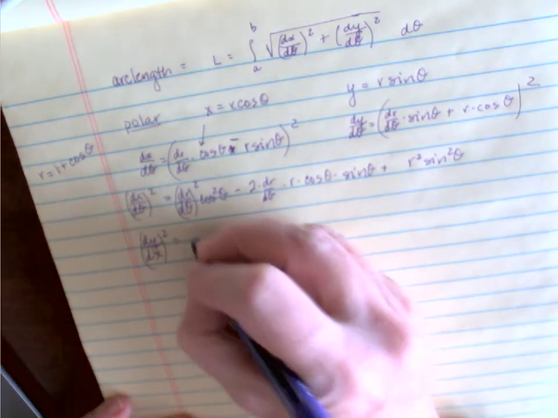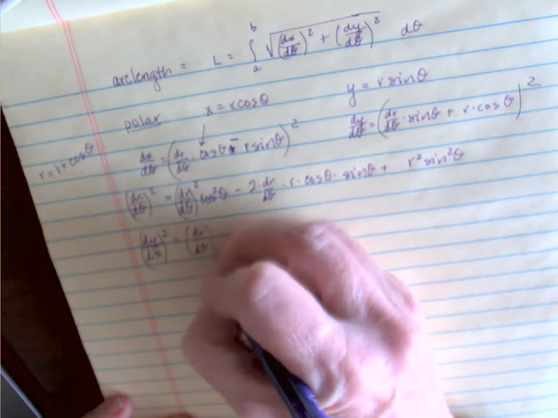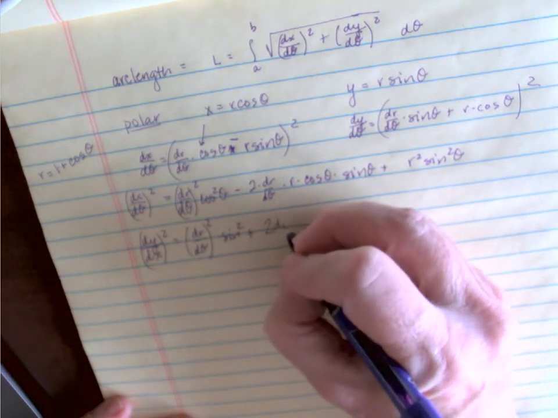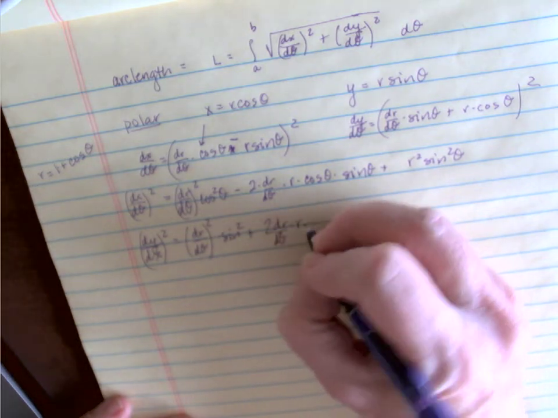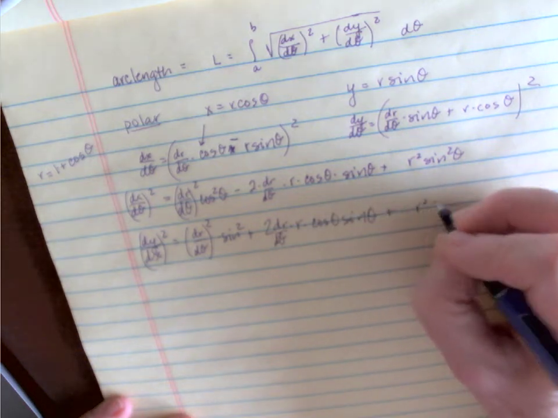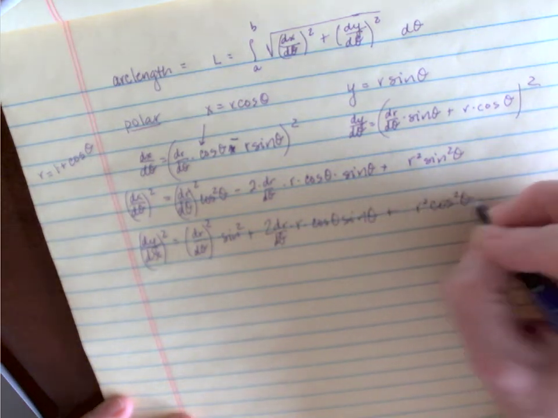We're going to have (dr/dθ) squared times sine squared θ, plus 2 dr/dθ times r times cosine θ sine θ, plus r squared cosine squared θ.